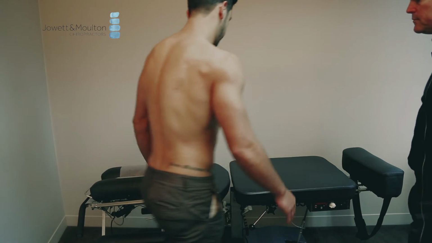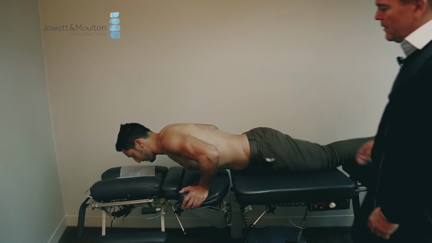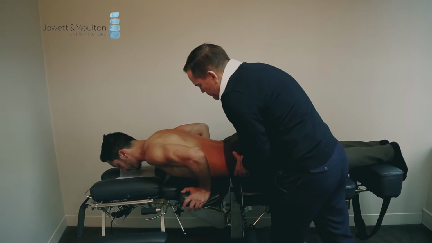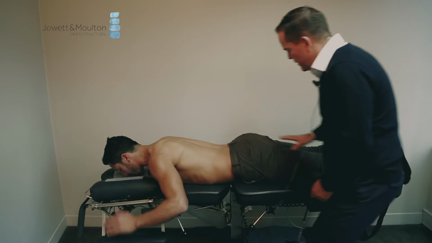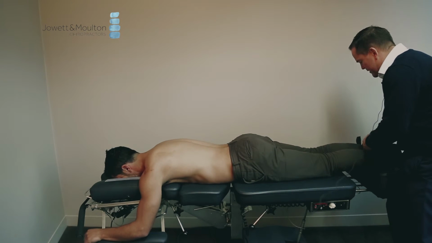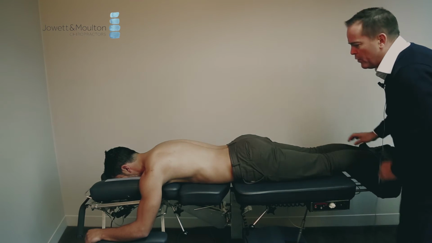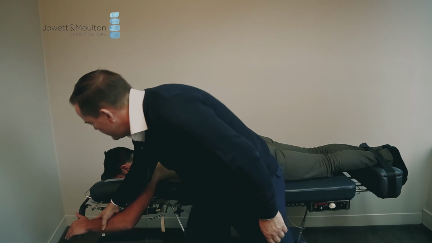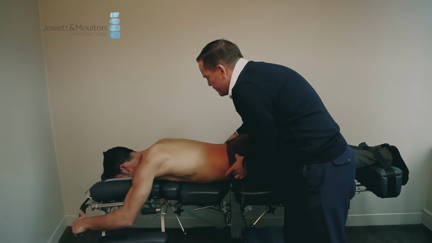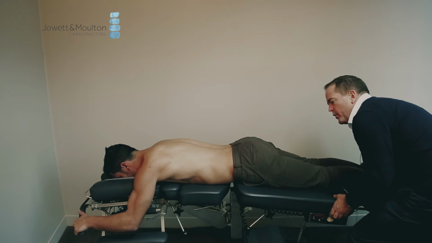We're going to get Chad up on the table. So we want Chad midway on the table there. We're going to tie his feet in so that we can traction him down. And Chad, we want you to hold on up the top here and just shuffle yourself up a little bit. I'm going to increase the stretch a little bit, lowering the table.